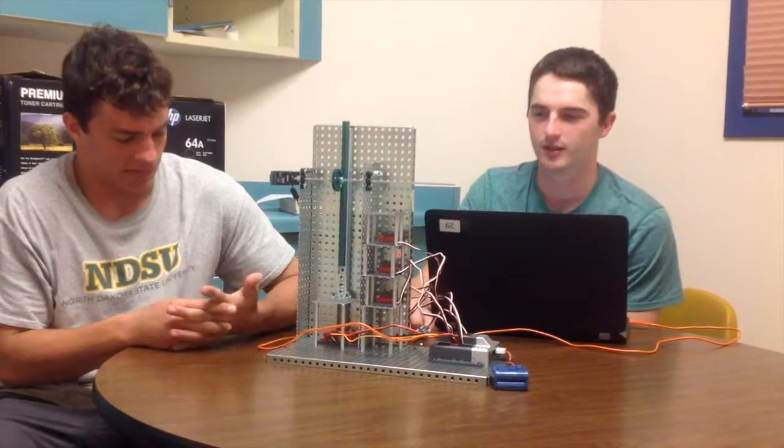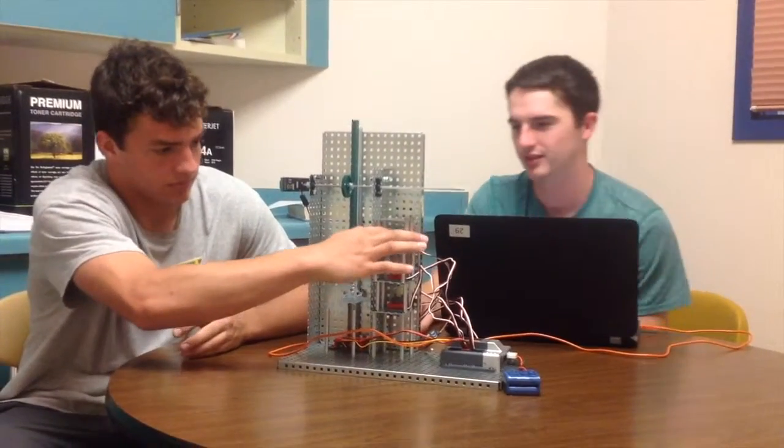We also had to develop a safety precaution that every time it is left for 20 seconds, it needs to return to floor 1. So let's show them that.